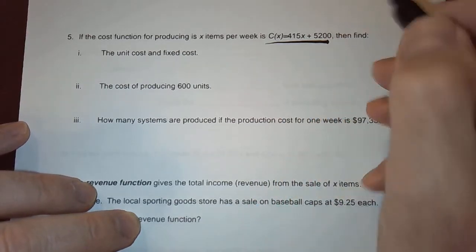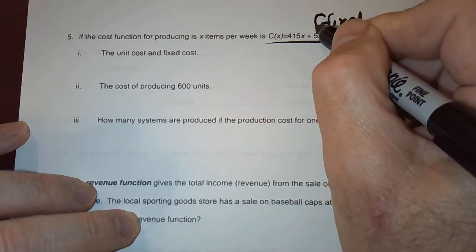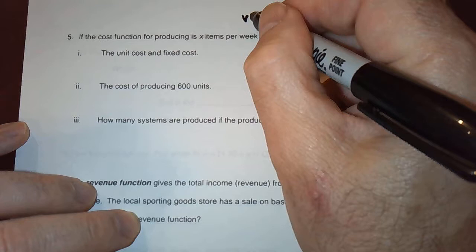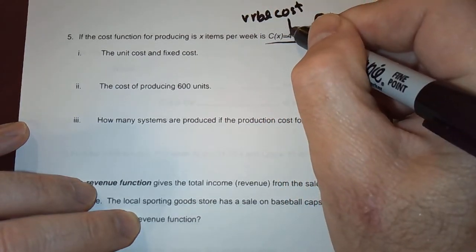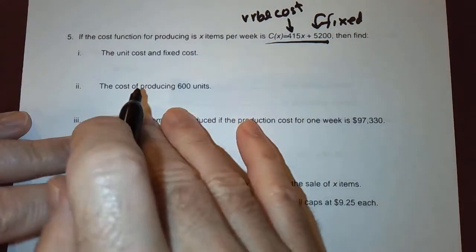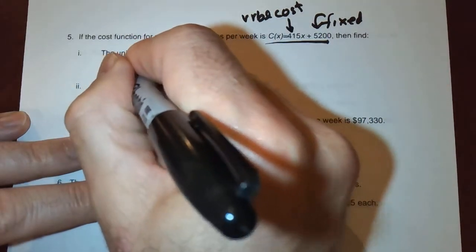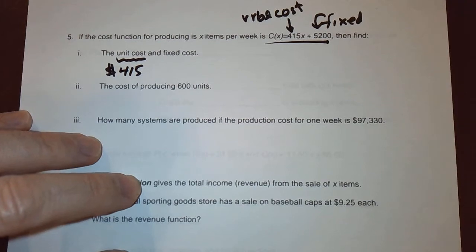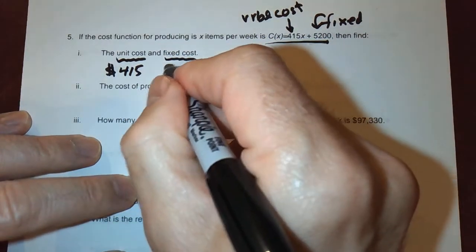So 5,200, of course, is the fixed cost, and the unit cost, or variable cost, is the number 415. So unit cost is $415. That's the cost of producing each item. And then the fixed cost is $5,200.